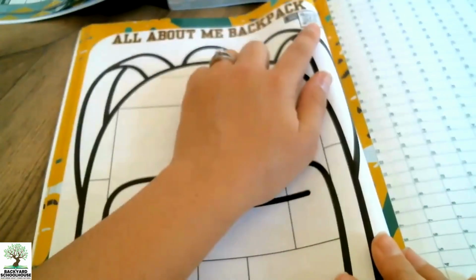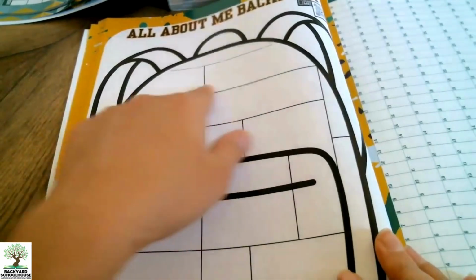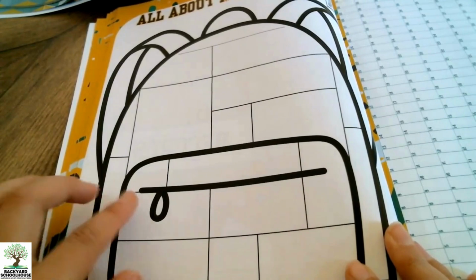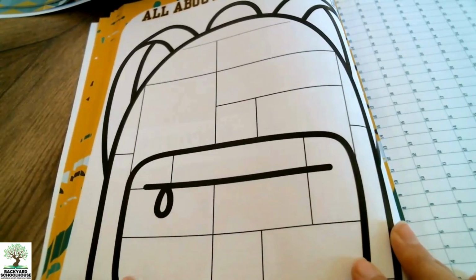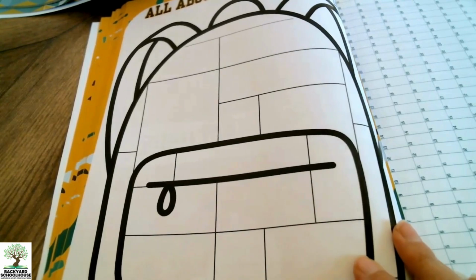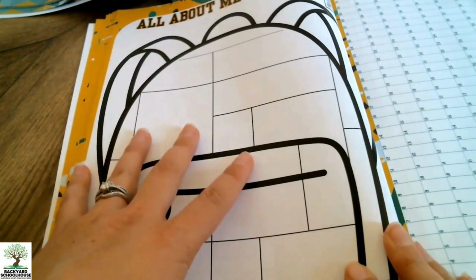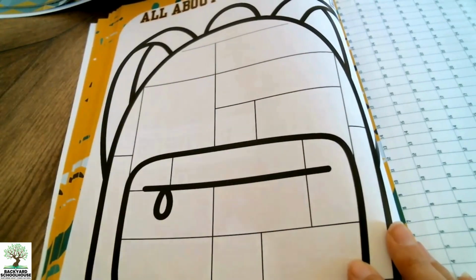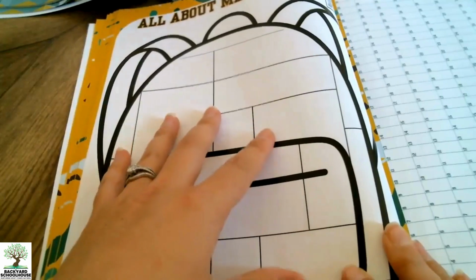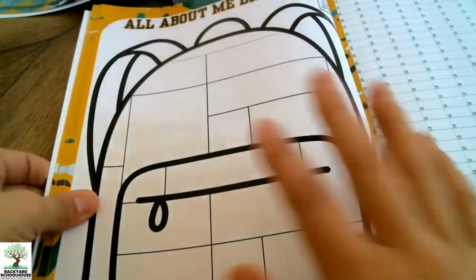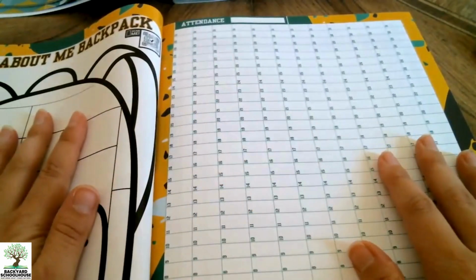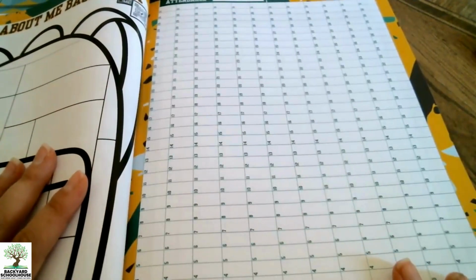You can either scan this and download the directions that tell you what to put in each box, or you can have them do it however you like. You can decide what goes in each box and tell them, or maybe let them decide. But this is a special page that is only in our Young Student Planner. It is not in our Investigator and Pioneer Planner. This is for the young kids only. What is in both planners is the attendance. There's an attendance record on here. There's one in both books.